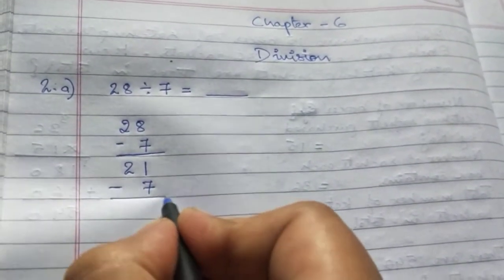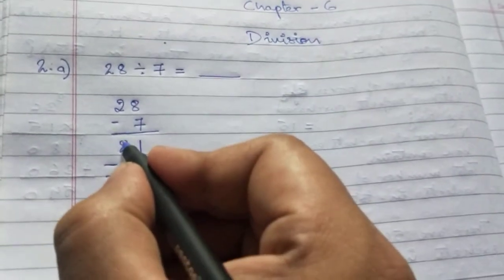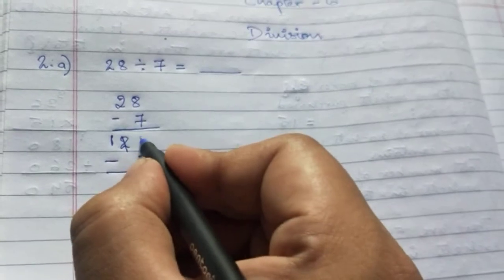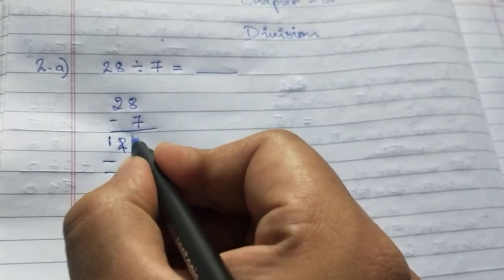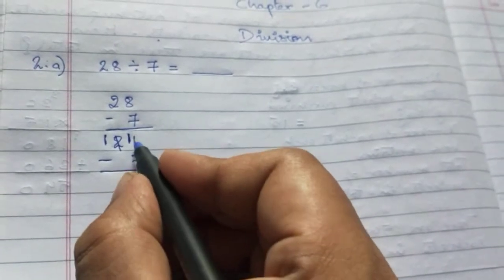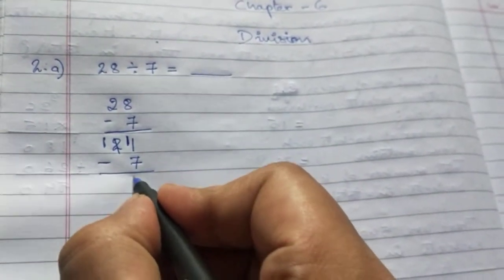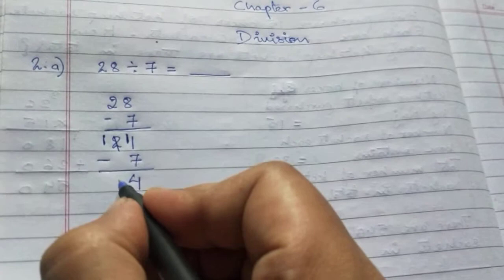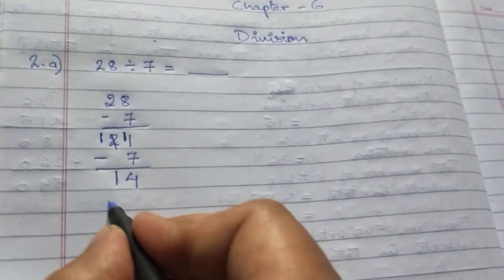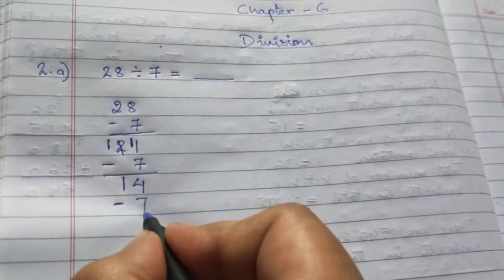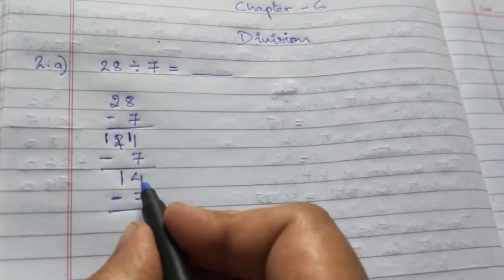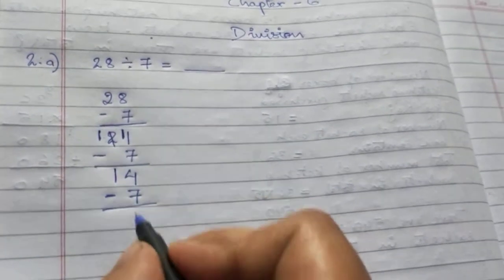Here you will take 1 from here, so this number will be 11, and 11 minus 7 will be 4. You bring this number down, it will be 14. Again you will subtract 7. Now 14 minus 7 is 7.